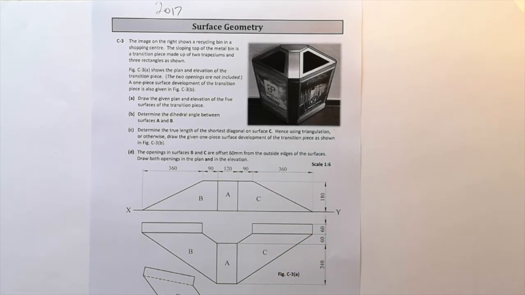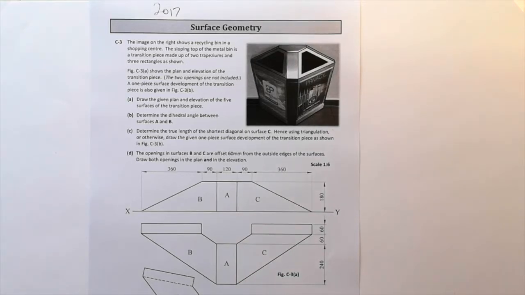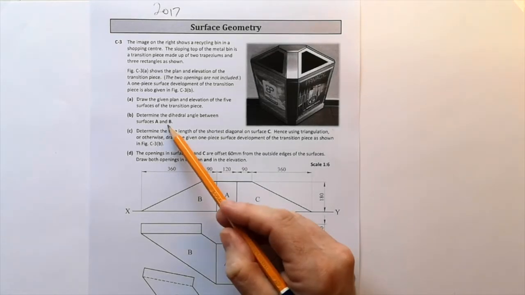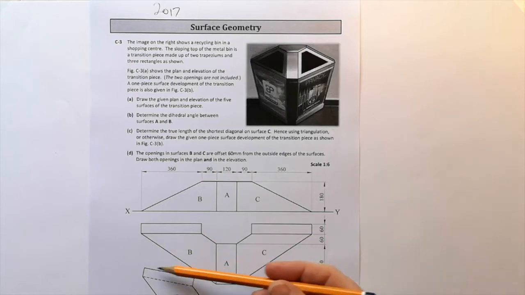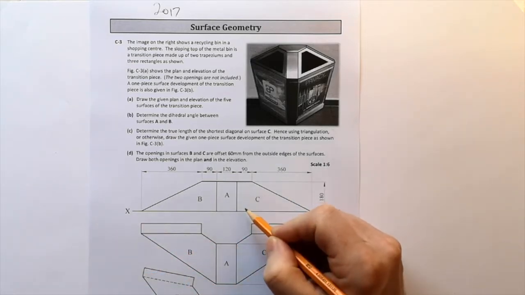First things first, this is a fairly big drawing on A3. We were asked to draw the elevation, plan, and a surface development. Let's say it goes approximately there, and we have a dihedral of A and B. So if I was to look this way, I'd have a construction here. This needs to be pretty near the top of the page.